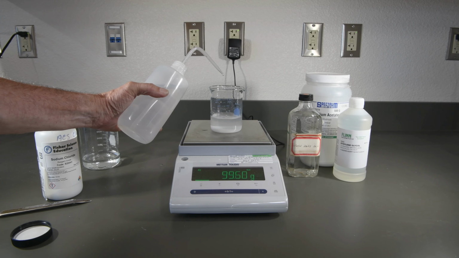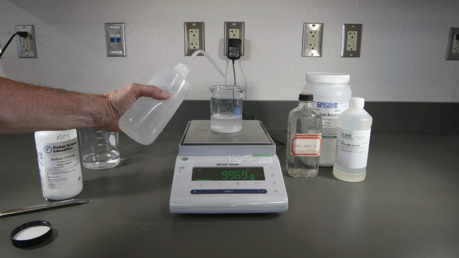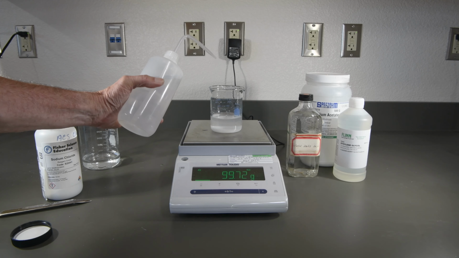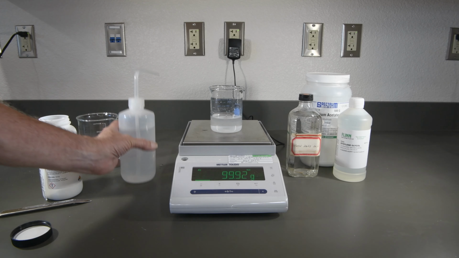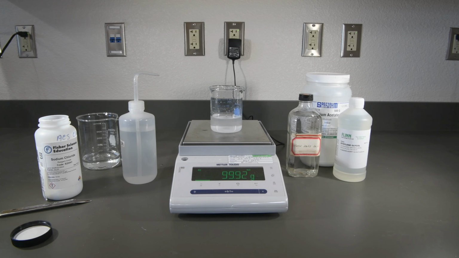Well, we're just about there. And that looks pretty darn close. So that will be our 15% solution.